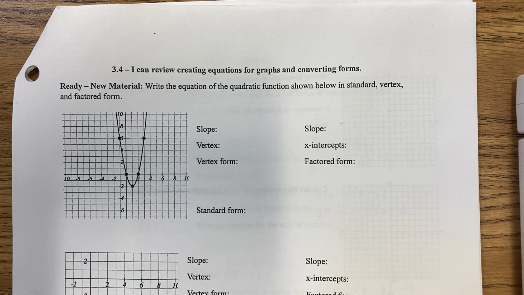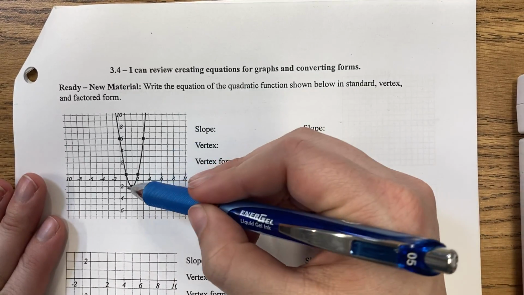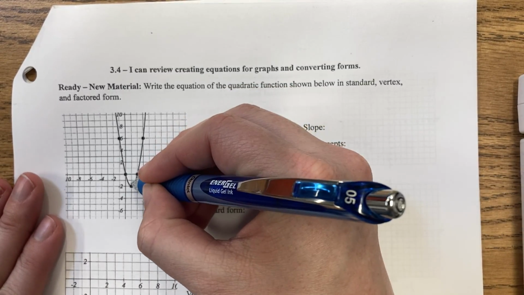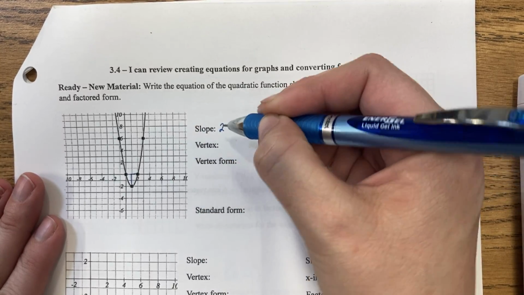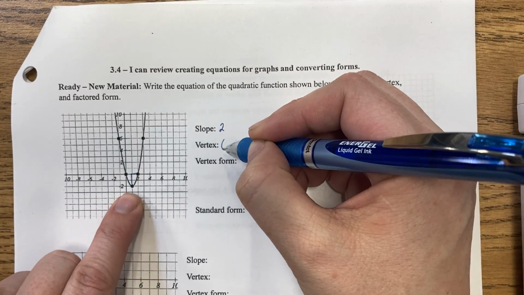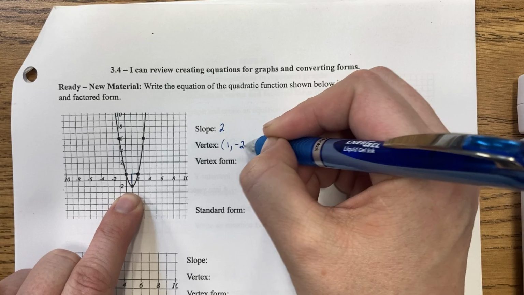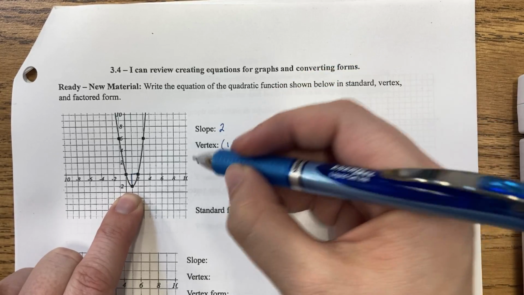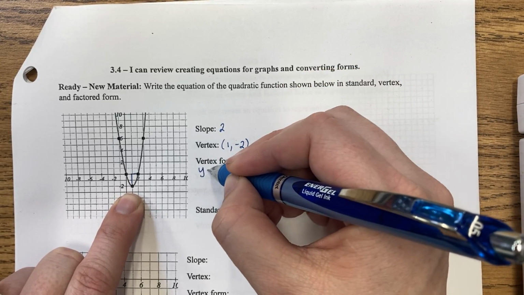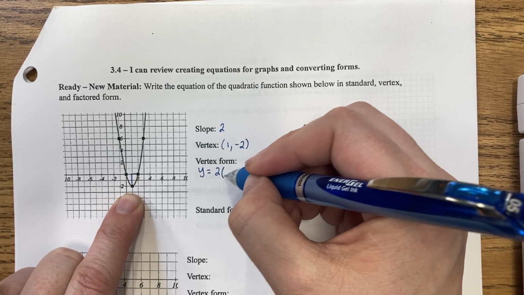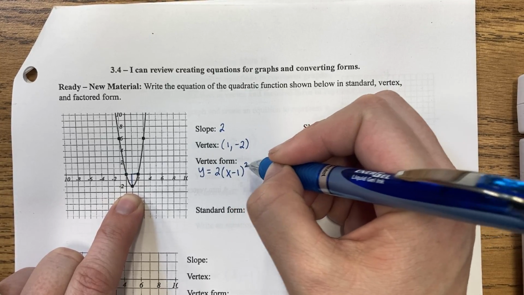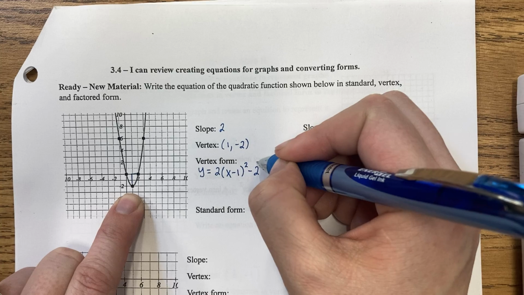In section 3.4, we're going to review vertex form, factored form, and standard form. We're going to be pulling these equations from the graph. For vertex form, I look at my slope, it's going up by 2. My vertex is at +1, -2. My vertex form would be y equals 2 times (x minus 1) squared with a minus 2 at the end.